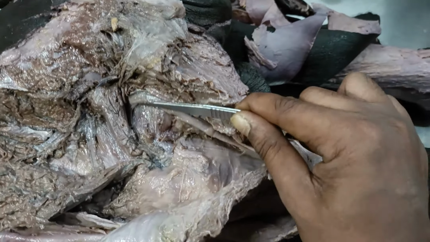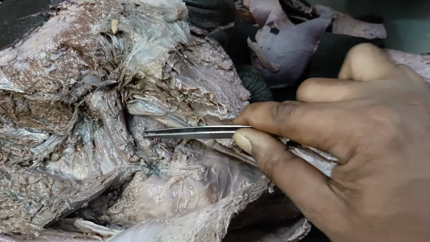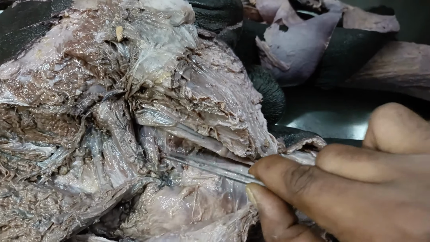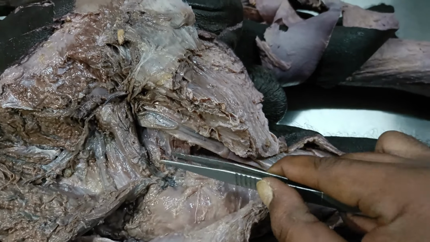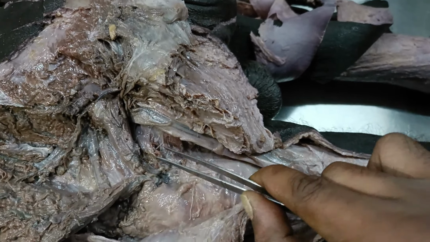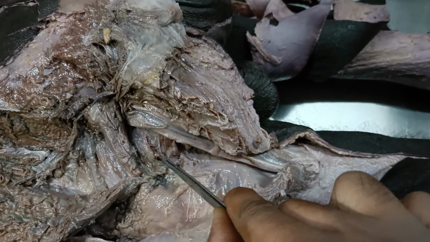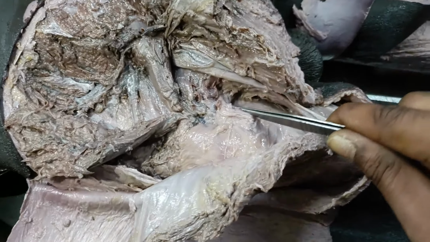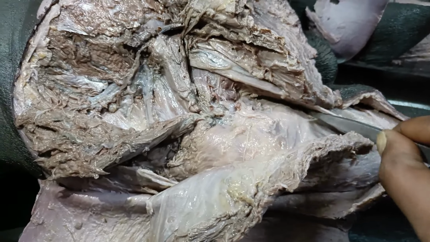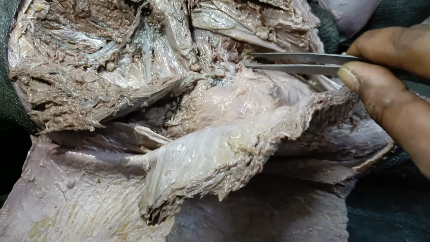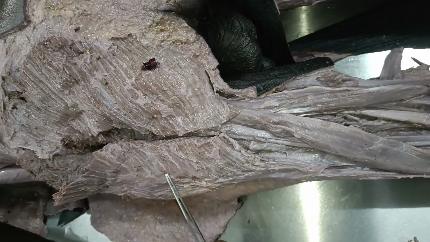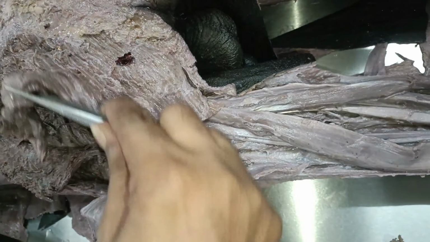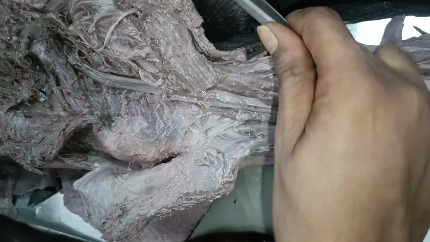Now beneath that you can see these muscles. Here two muscles, and in between you have a thick tendon. So these are the superior and inferior gemellus, and in between you have the tendon of the obturator internus. And beneath, if you go down, that will be the site of the muscle known as the quadratus femoris. So here you can see the gluteus maximus. We have divided the gluteus maximus, and upon reflecting it, we can find the various structures under its cover.